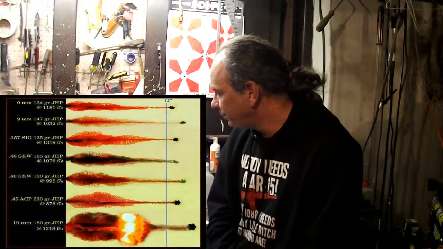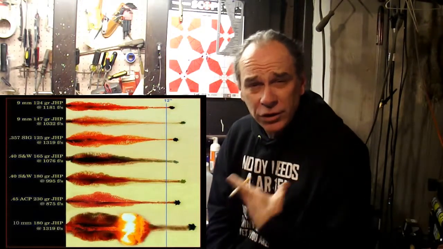of the wound channels generated in ballistic gelatin for a number of calibers. Some I didn't even mention, like the 357 SIG, which is a 40 caliber case necked down to 357. Got a bunch of friends who own them. I personally don't own one. I don't shoot one. I don't carry one. To my knowledge, I've never even fired a gun chambered for 357 SIG.